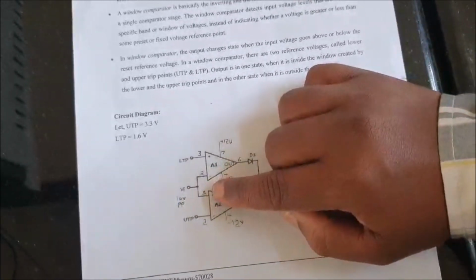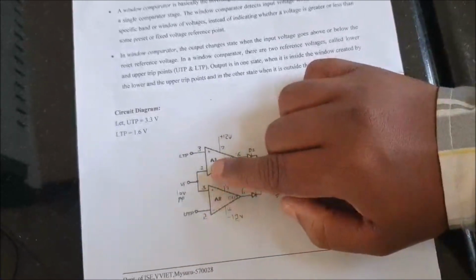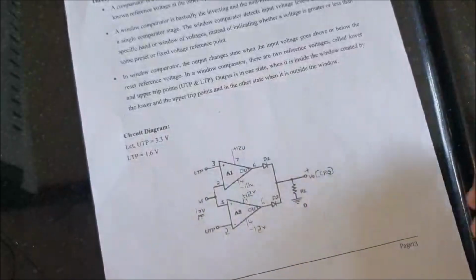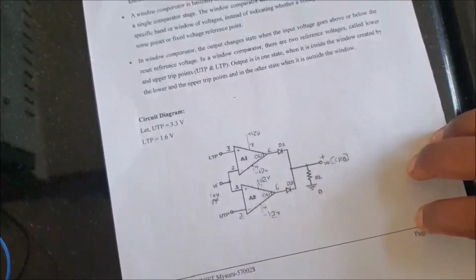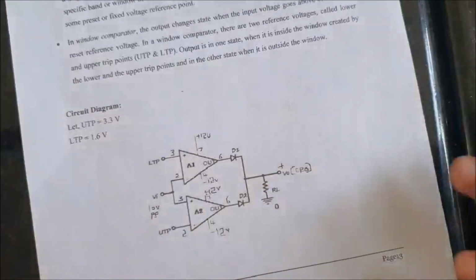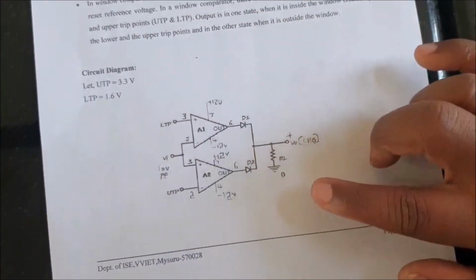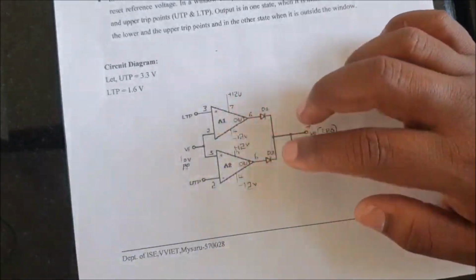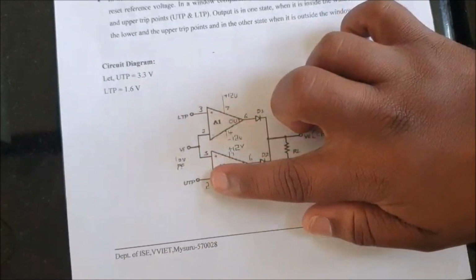So the output of the signal generator can be connected to the second pin or to the third pin, and the signal generator's ground pin will be connected to the ground pin on the breadboard. After that we consider the DC regulated power supply to give the reference voltages, LTP and UTP.